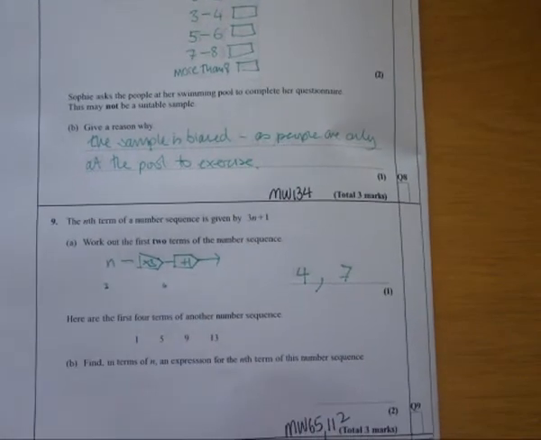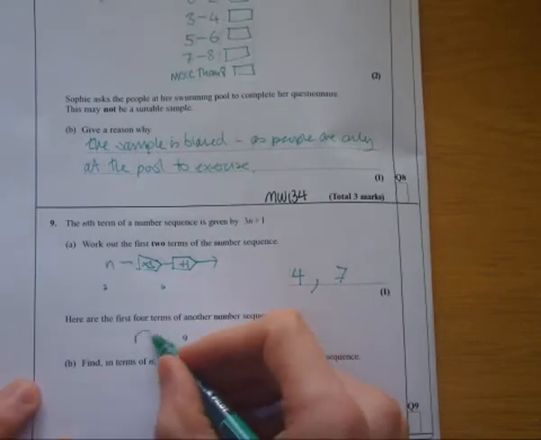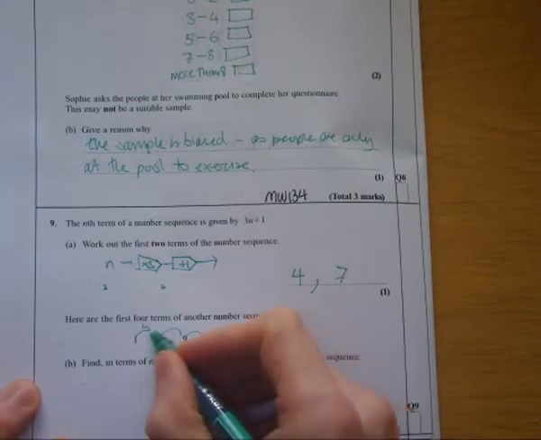Here are the first 4 terms of another number sequence. Find, in terms of n, an expression for the nth term of this number sequence. Well, it's going up in 4s.